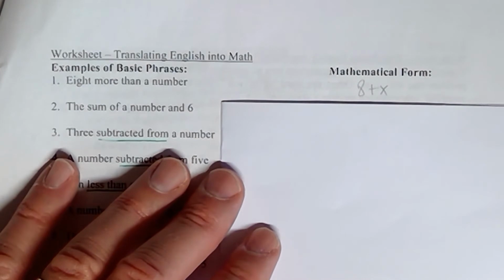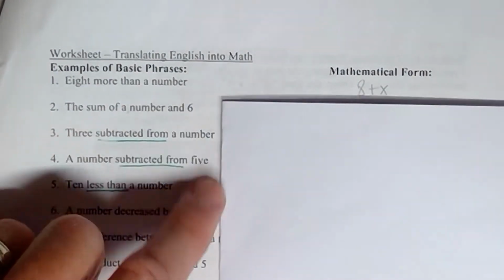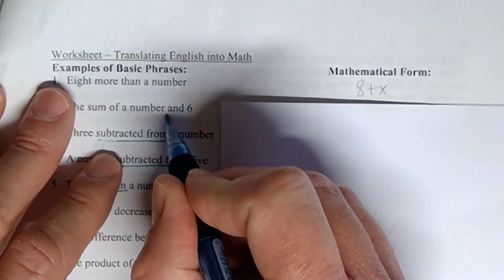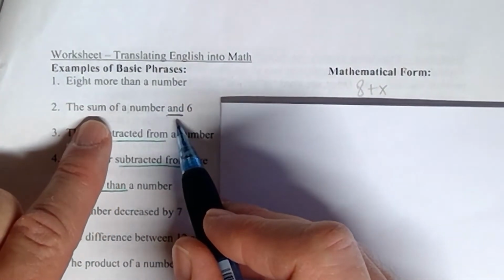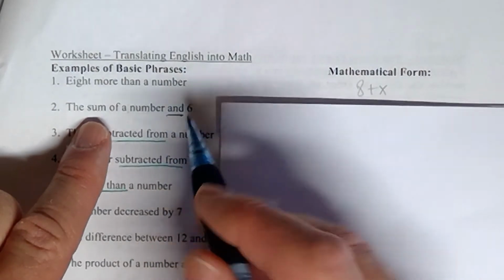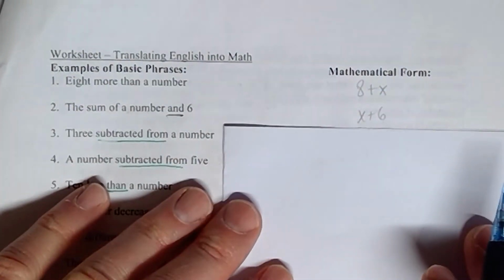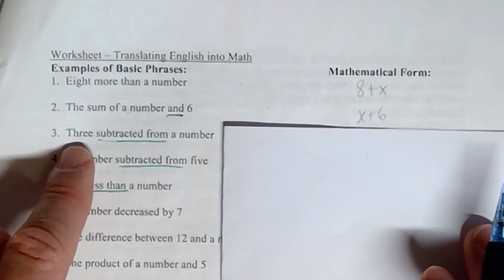All right. The sum of a number and 6. Again, when you see the word sum, you look for the word and, and that's where the plus goes because sum means plus. So we have x plus 6. Right? Now here's the tricky ones here.